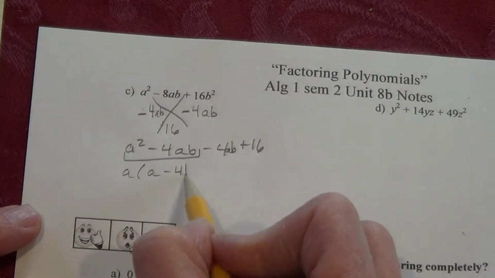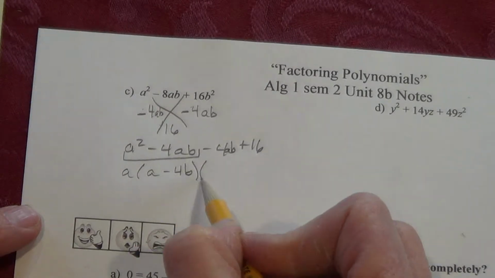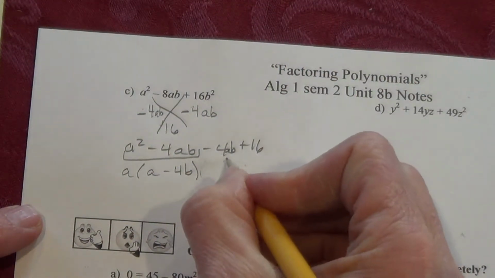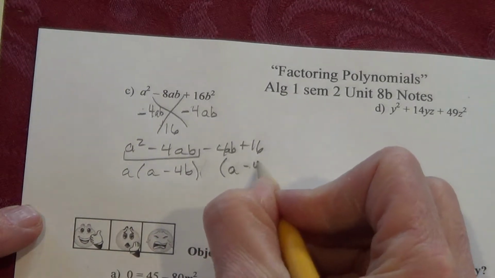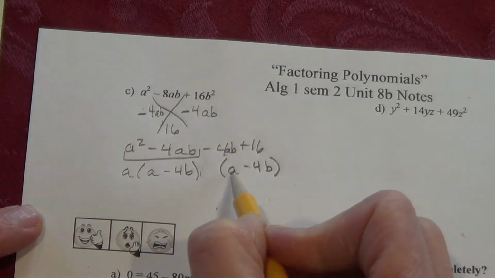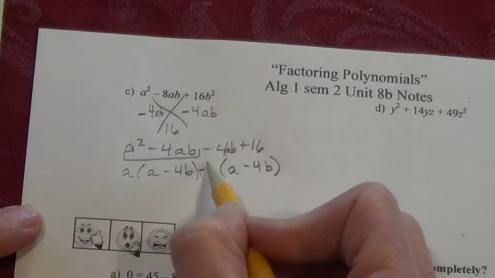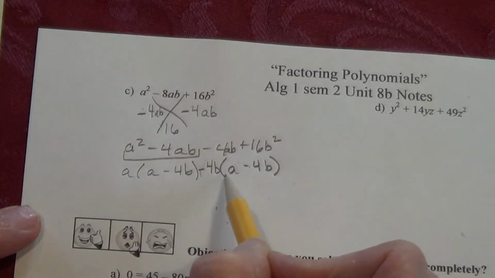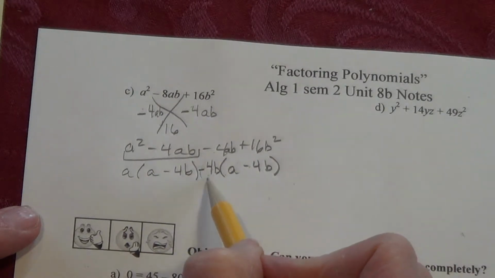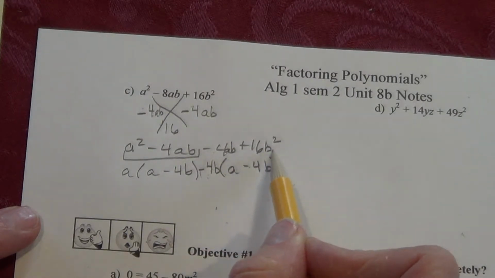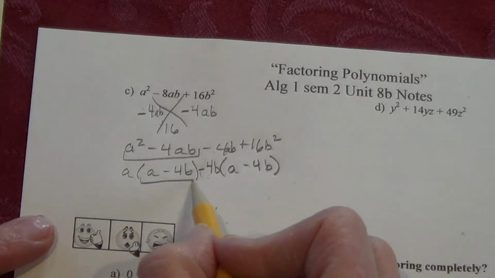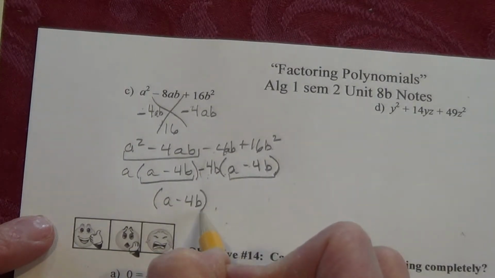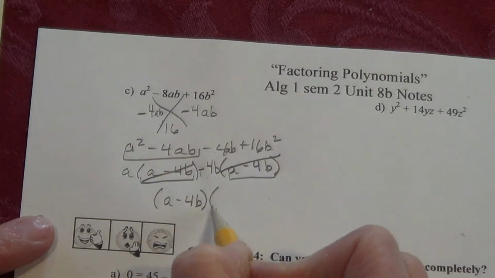We have a minus 4b. What would factor out of here? Well, just a minute, I need to write that binomial again. That's how I've taught you to do it. Now what would be factored out here would be a negative 4b. Forgot to bring down that b squared. So negative 4b times a is negative 4ab. Negative 4b times negative 4b would be a positive 16b squared. I take those out. A minus 4b. What I have left is a minus 4b.